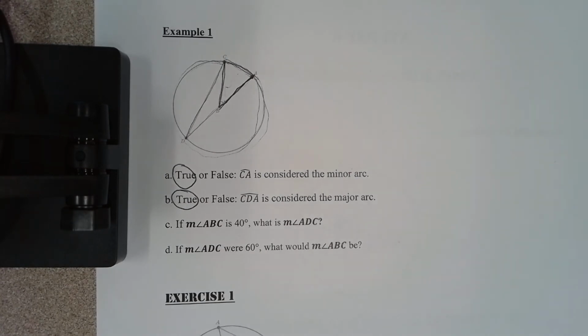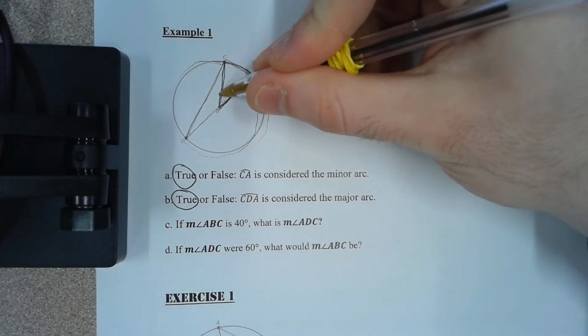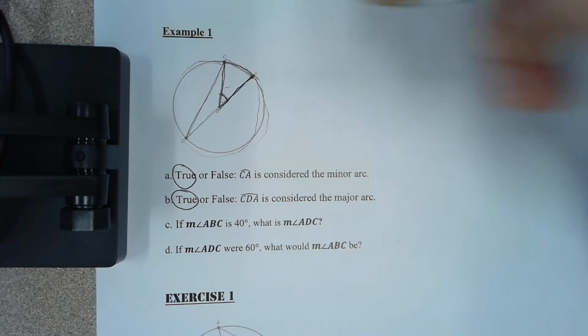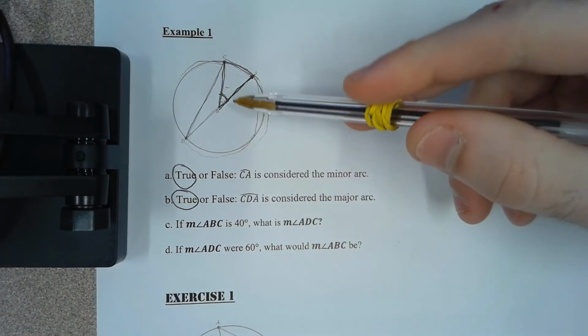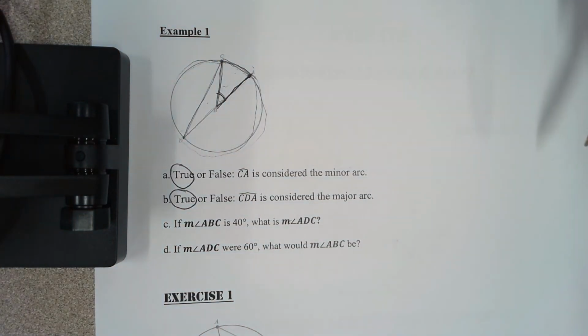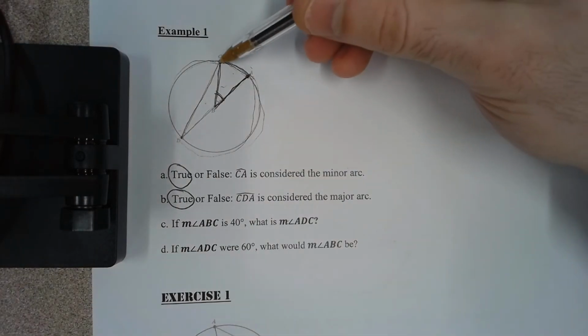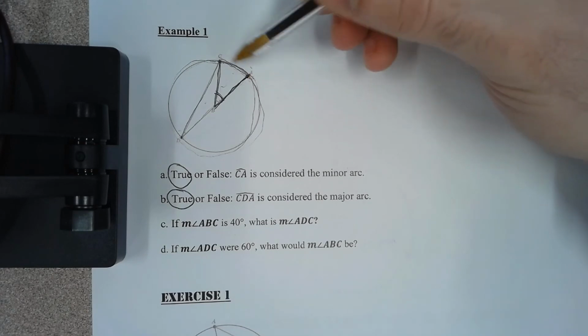Okay. What about part C? If the measure of angle ABC, so my central angle, if the measure of angle ABC is 40 degrees, what is the measure of ADC? Well, if you look back at the inscribed angle theorem, it says the measure of the central angle is twice the measure of the inscribed angle as long as they intersect the same points, which they do. They intersect at C and A.